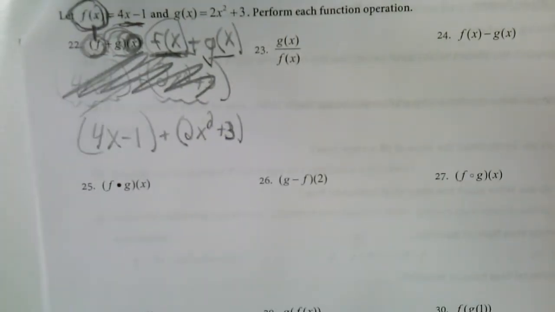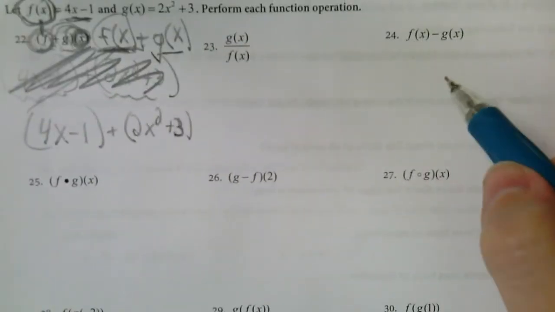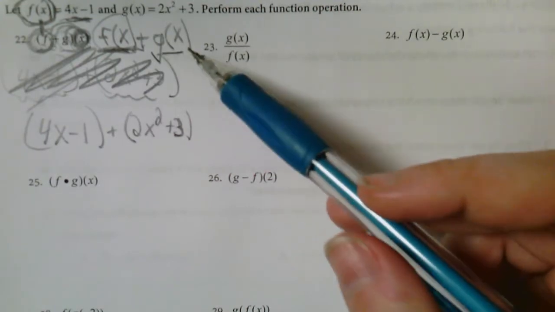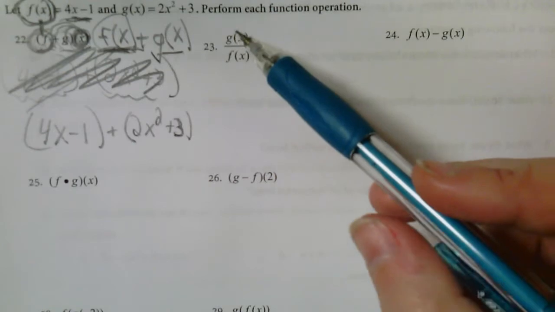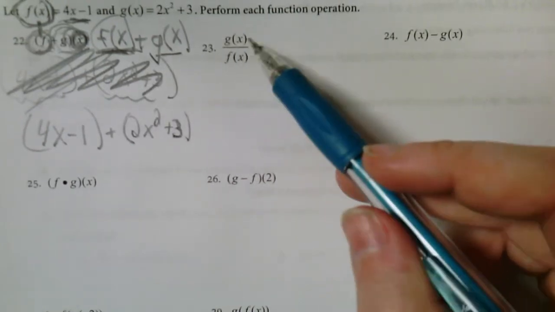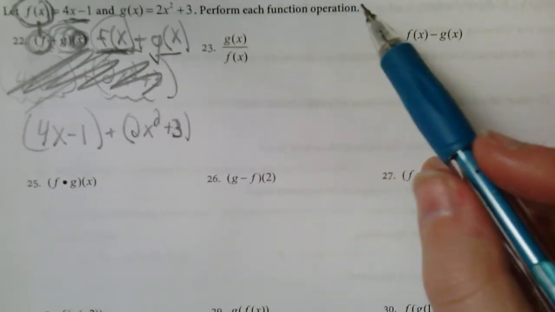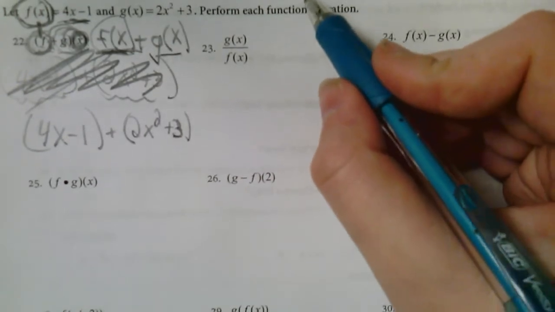Now 24, that's already split up for you, so you don't have to really worry about that principle. You can kind of go straight into the math. One of the ones that I would like to point out is number 23. It doesn't say this in the directions, but you do want to think about restrictions.